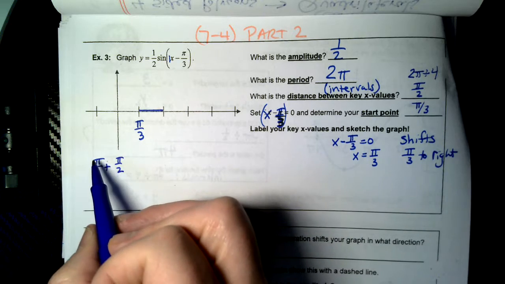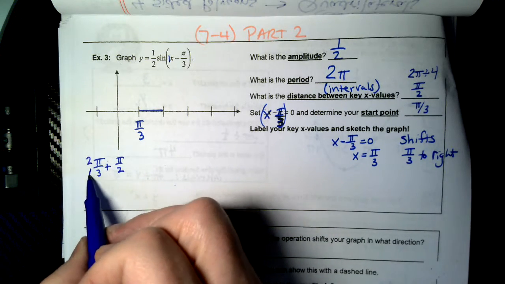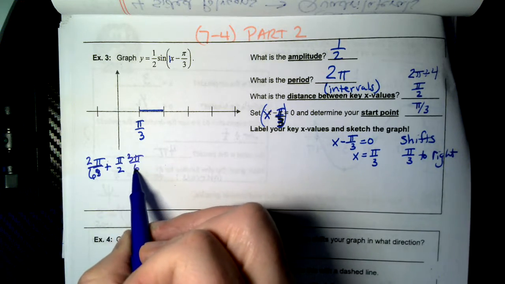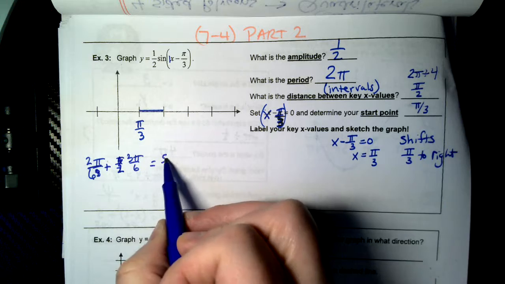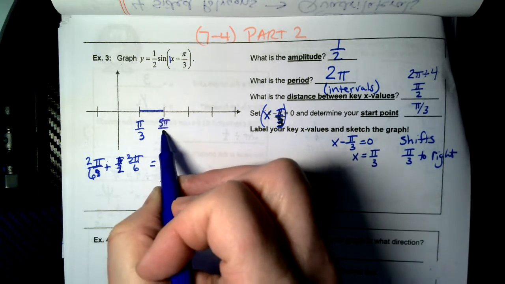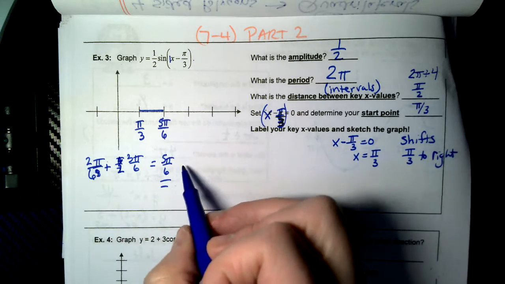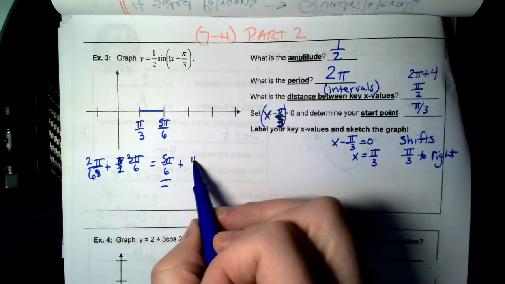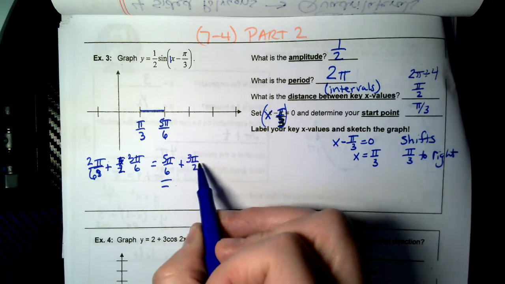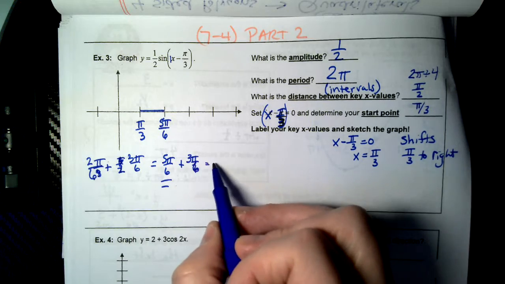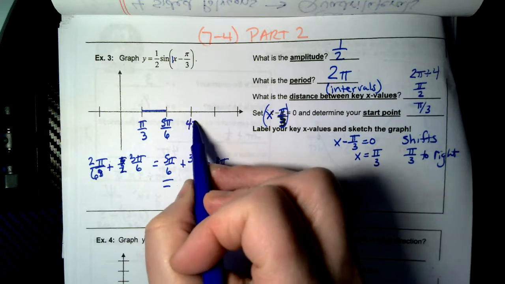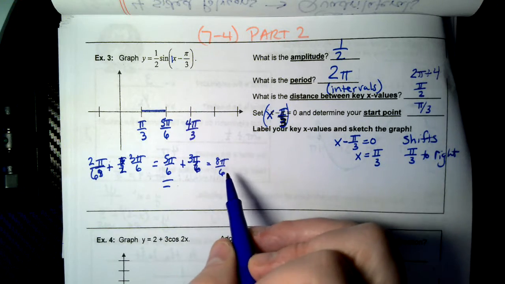I need a common denominator. So we're going to make it 2 pi over 6 and 3 pi over 6. If you add those together, you get 5 pi over 6. And that's my next critical point, 5 pi over 6. Now we're going to add to that pi over 2. Common denominator would be a 6. So we're going to make it 3 pi over 6. This will make it 8 pi over 6. So we could write 4 pi over 3. You must reduce it.